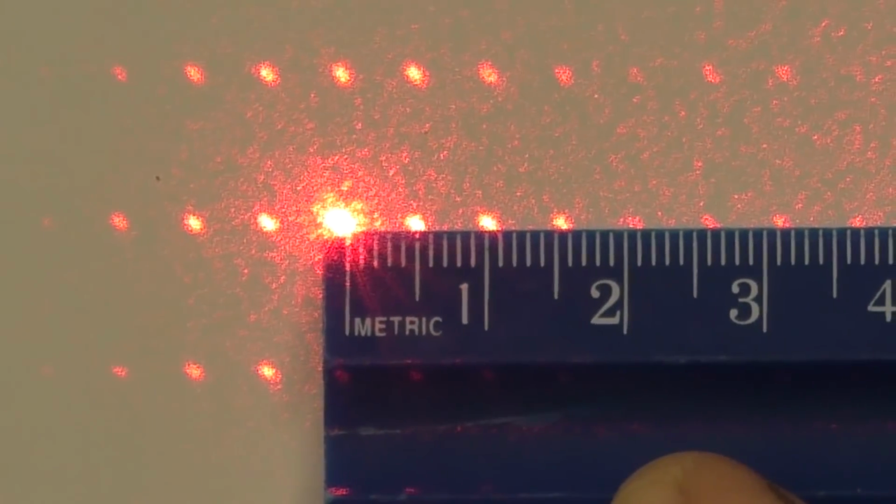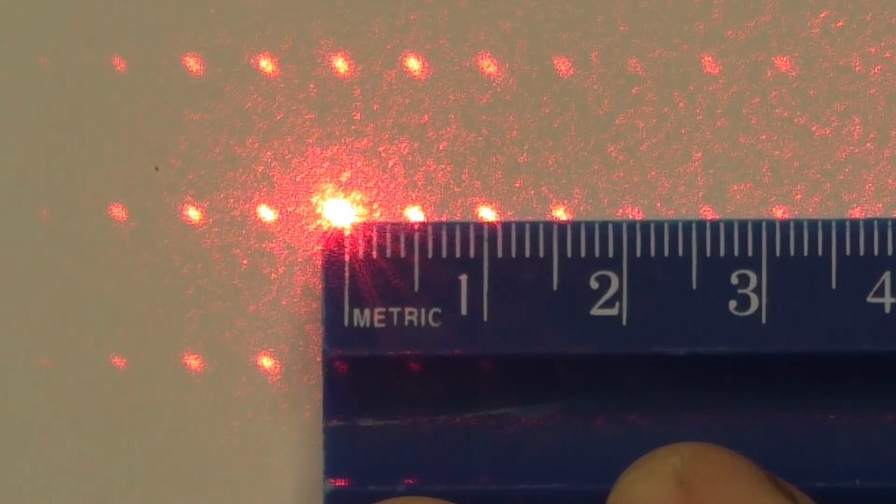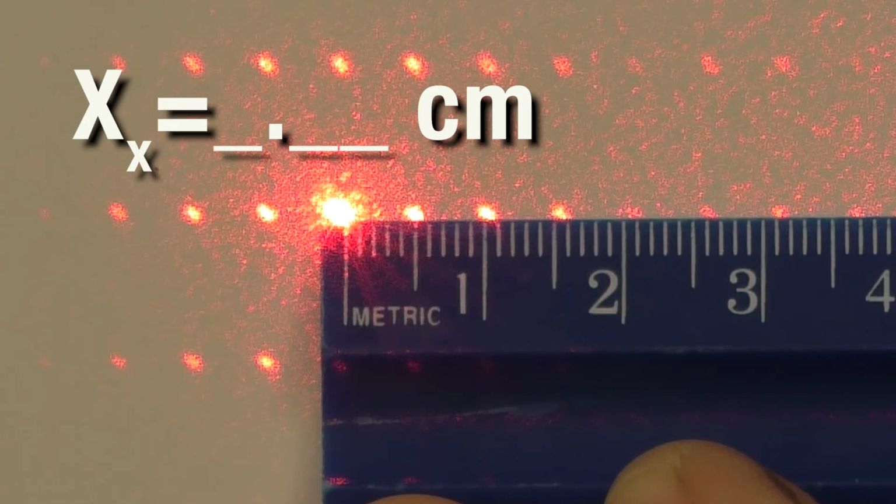Here we've zoomed in on the diffraction pattern on the screen, and you need to record the distance from the central bright spot out to the first spot on the right. Make sure you get the right number of significant figures for that meter stick that we're using. It's marked off in tenths of a centimeter, so you're going to estimate one place beyond the tenths place. Record that in the data table.